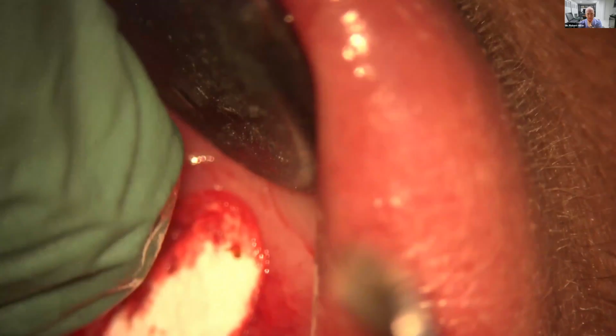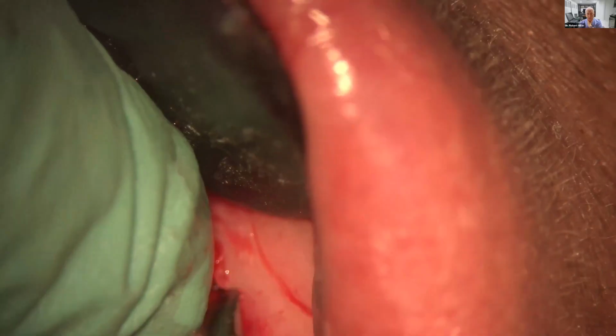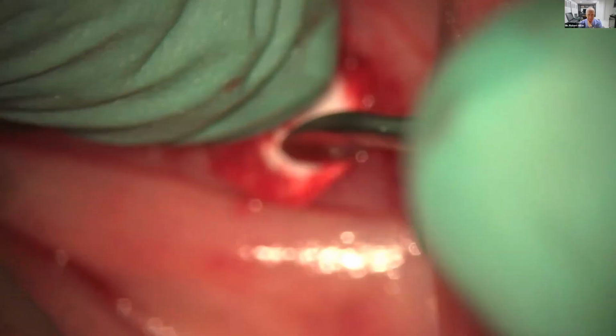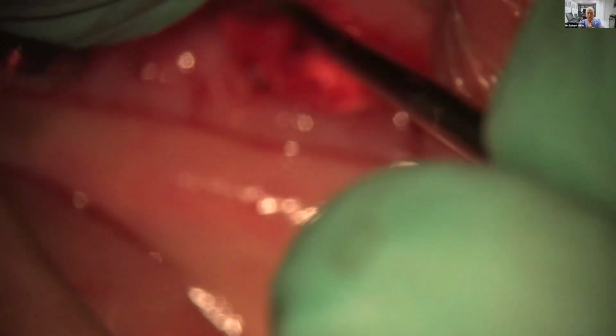and then suture this. And in a lot of these cases, we could even get primary closure of this, which is amazing to me. But you do want to tuck this underneath the flap margins.